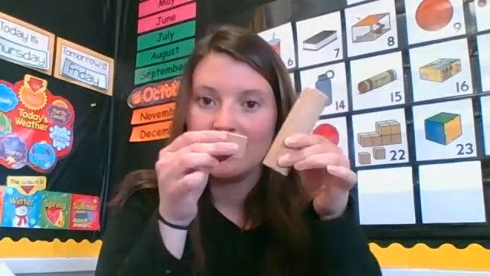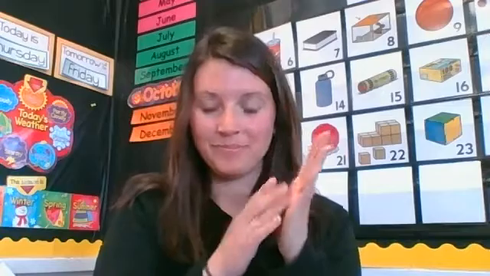I have another cylinder here that's just a short version. So they can come in all different sizes, but remember, round on two ends, and you could roll it in your hands. Similar to a cylinder, there's one of these.